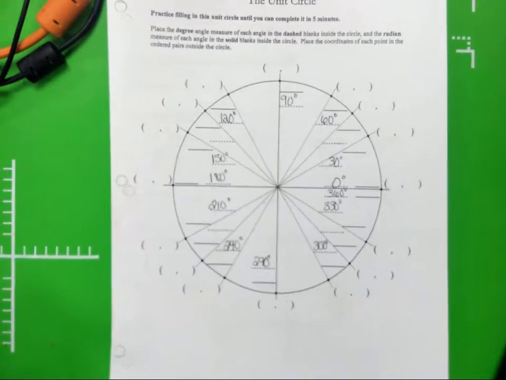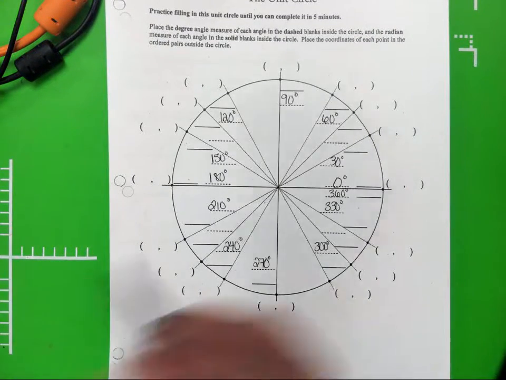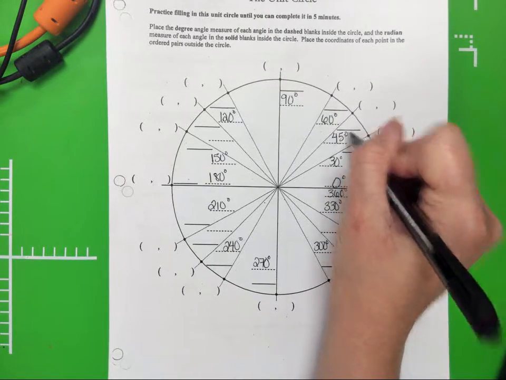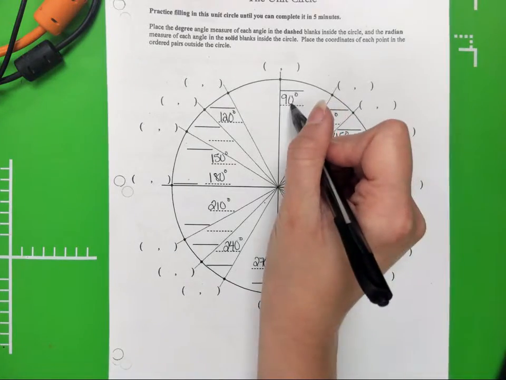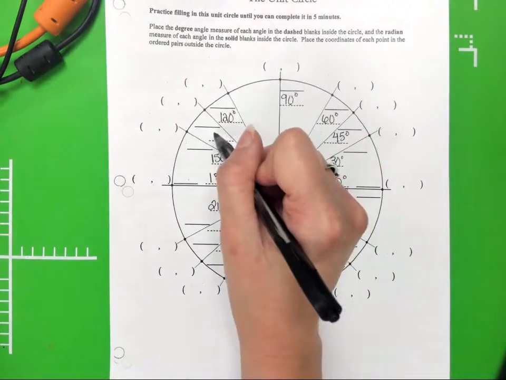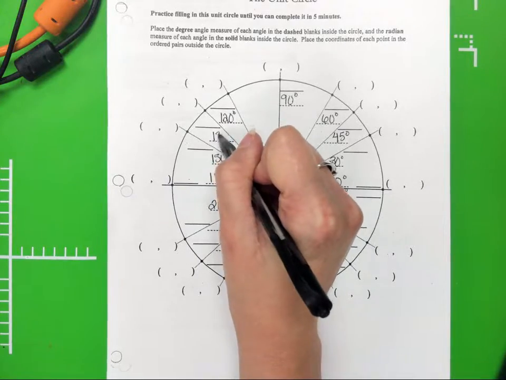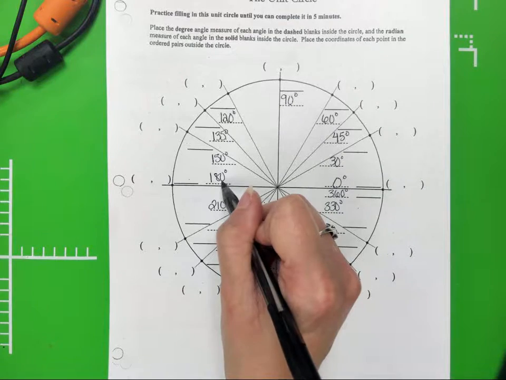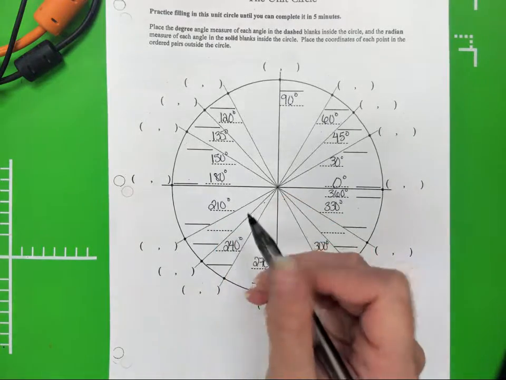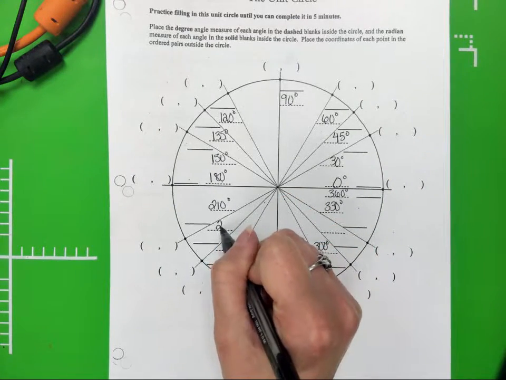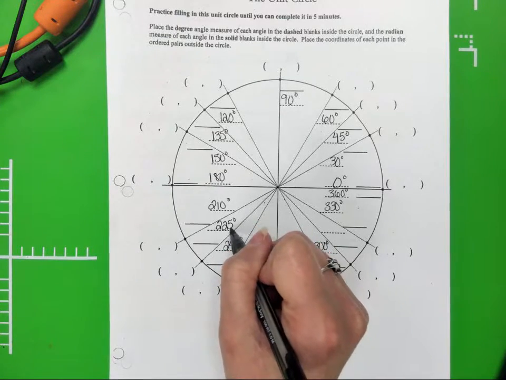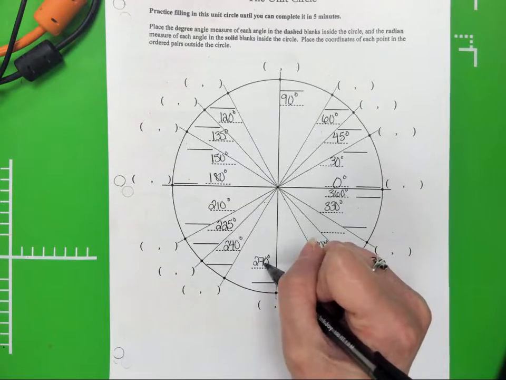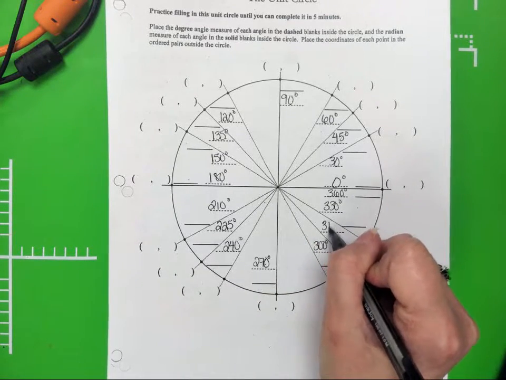Y'all okay? Then what do we do in the next ones? 45. Very good. 45. And then 45 plus 45 is 90. 90 plus 45 is 135. 135 plus 45 is 180. 180 plus 45? 225. Yep. 225 plus 45? Perfect. 270 plus 45? 315. Very good.